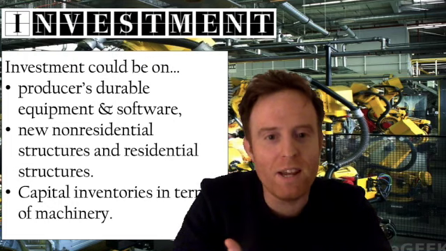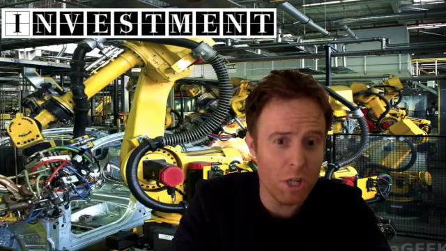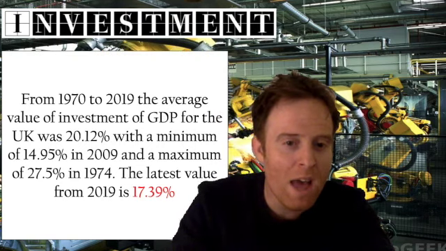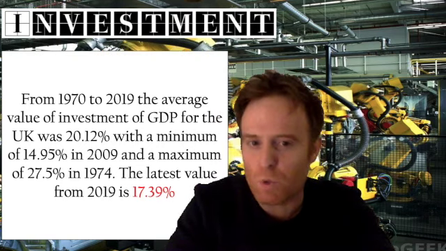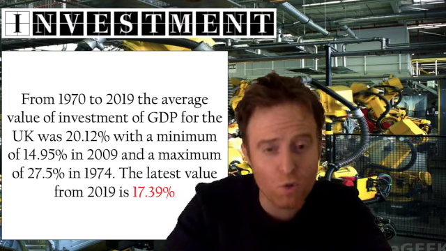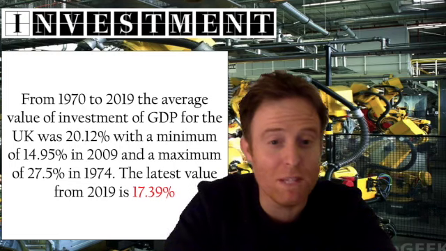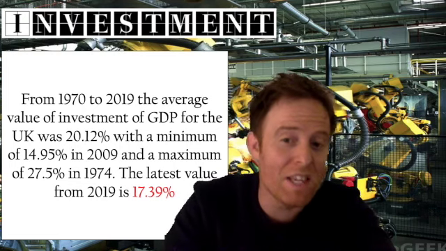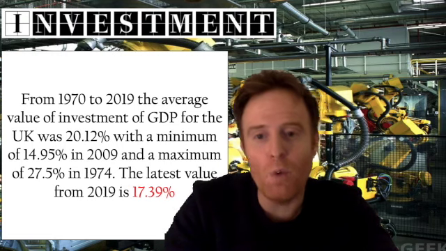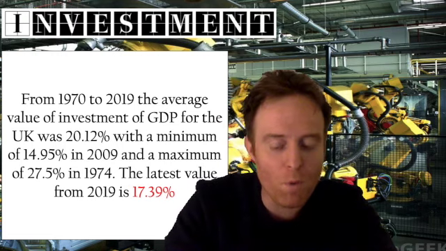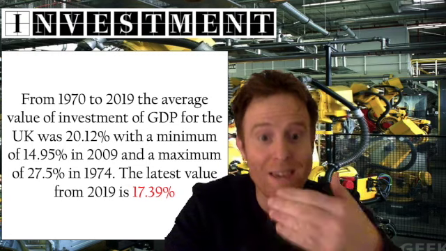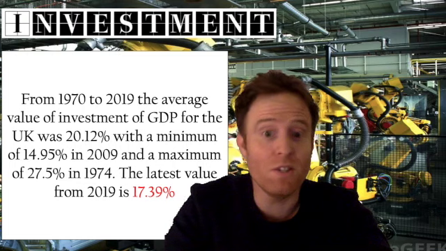So in terms of its contribution towards the UK GDP, if we look at it from 1970 to 2019, roughly it's been around 20%. In 2019, the last recorded percentage was 17.39%, and you can imagine in 2020 it's probably dipped because of the pandemic. Now, why is this figure important? Well, we need to think about all the other components of the aggregate demand formula and how much they account for in terms of their percentage of GDP.